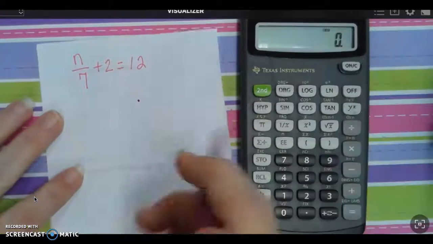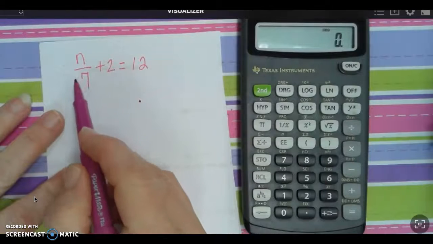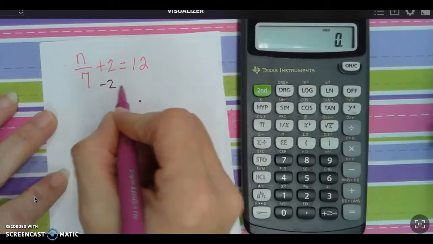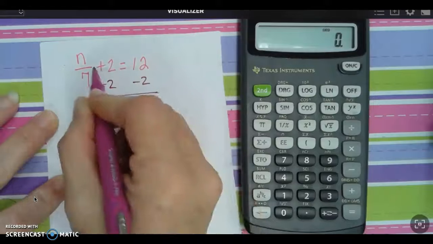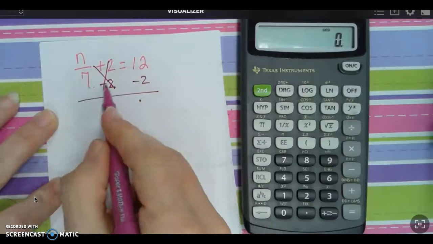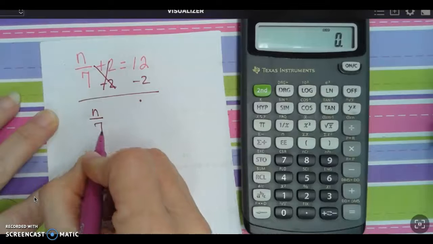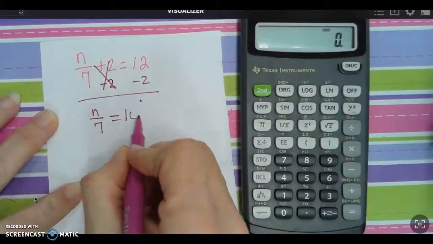All right, now this one is a little bit different. We've got a division and we've got addition. So to deal with that addition first, we're going to subtract 2. That cancels out because 2 minus 2 is 0. That's n divided by 7. So n divided by 7 equals 10.